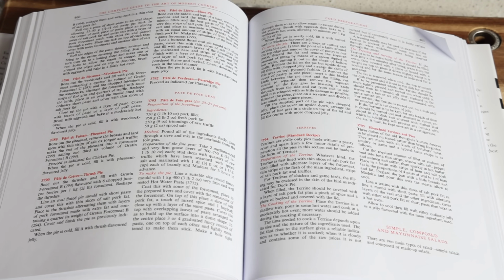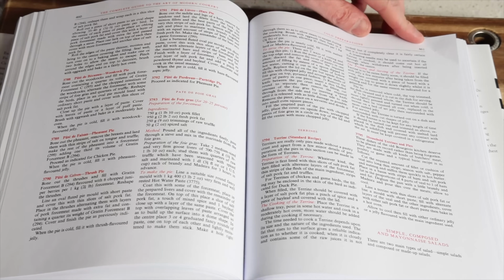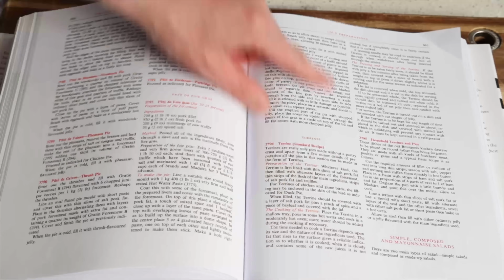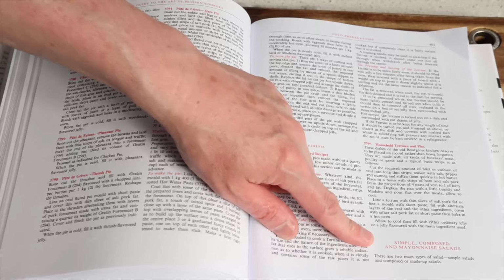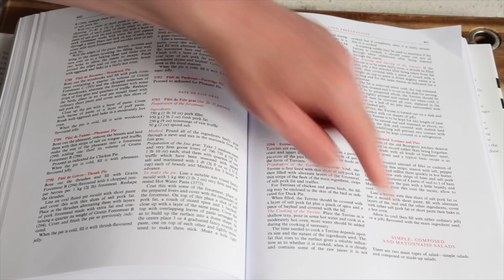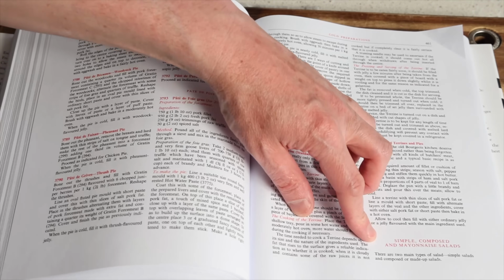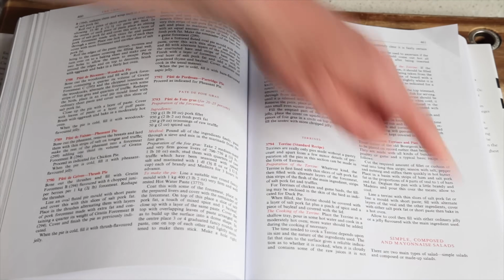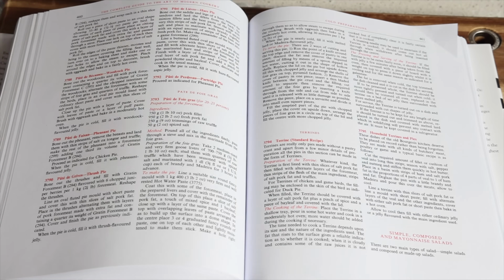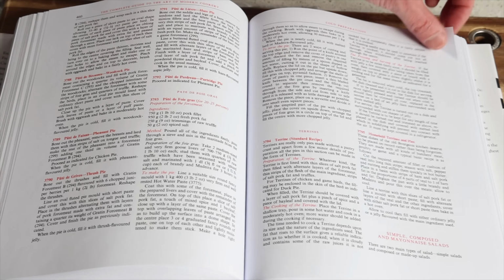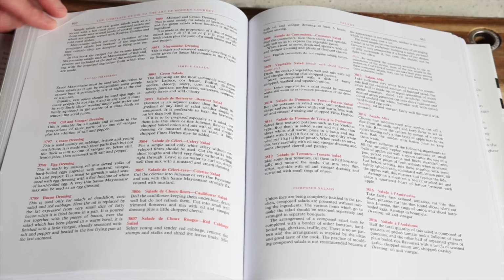So what we're going to do, we're going to take the book, and all the students that have bought the book in the community, please get it and open it to page 461. If you have the book at home, do the same. At the bottom of the page, this is the cold preparation section, we have something called simple, composed and mayonnaise salad. This is where Escoffier starts to talk about salad, and he says there are 2 main types of salad: the simple salads, which is what we saw last week, that's why I want to show you this, and the composed salads. And it keeps going, of course, on the next page.